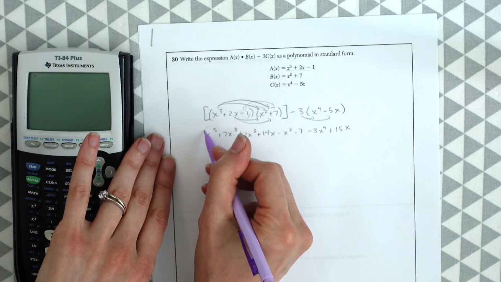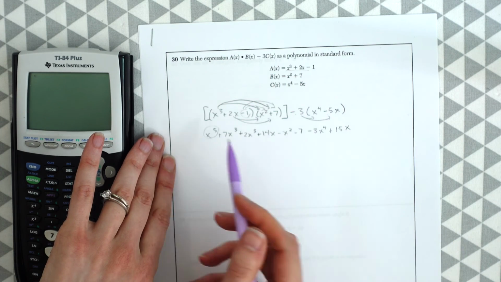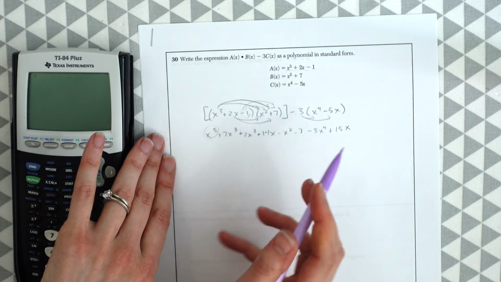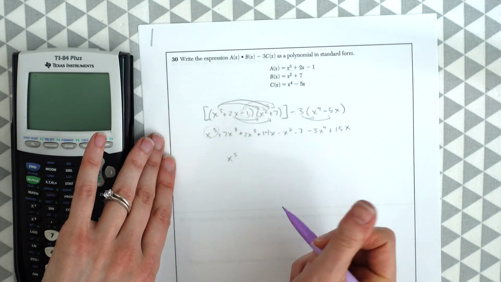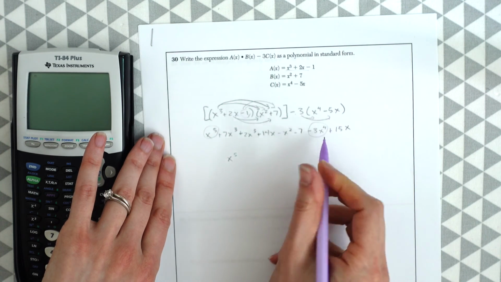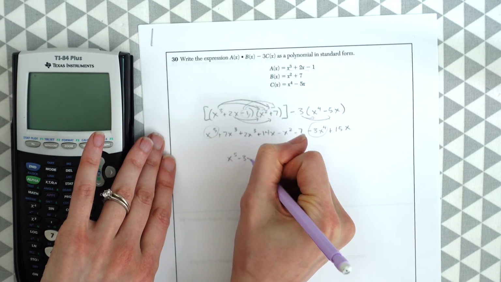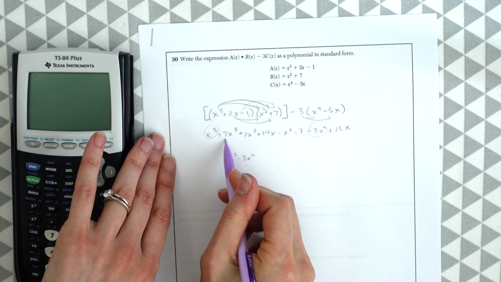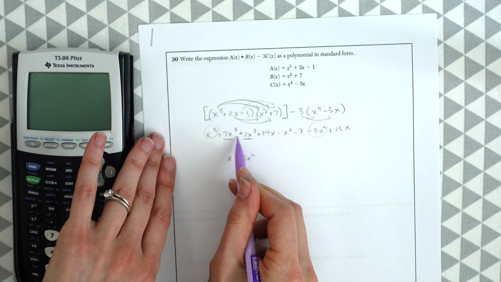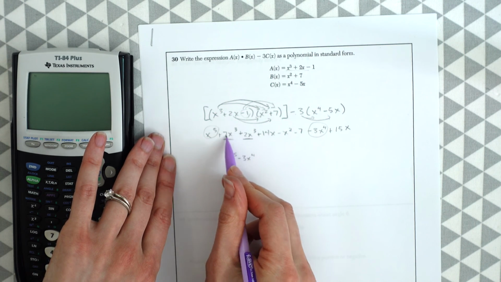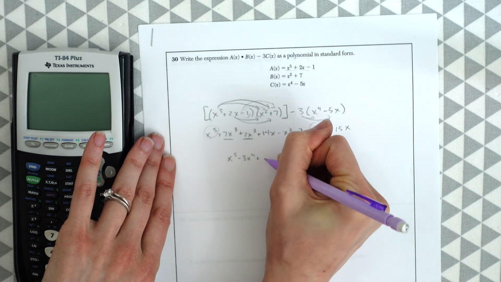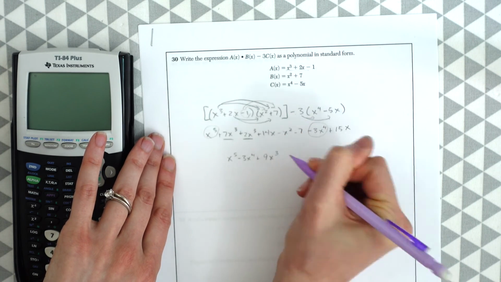So now we need to combine like terms. Going in order, this is the highest degree we have, x to the 5th. Here we have only one x to the 4th, so minus 3x to the 4th. We have 2 x cubed terms, so we're just going to add those together to get 9x cubed.